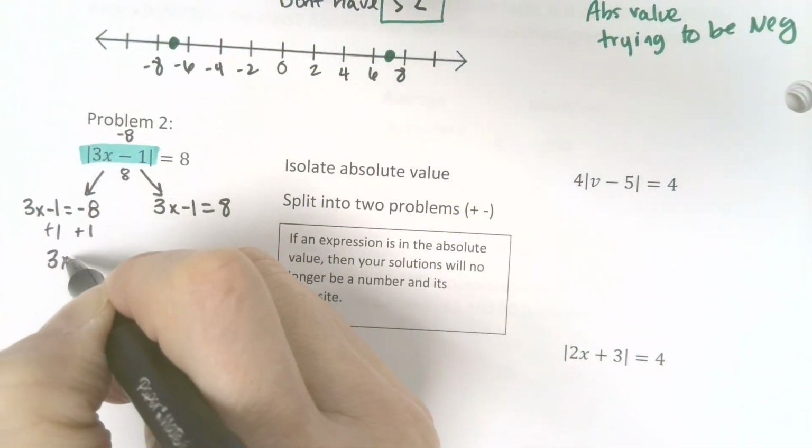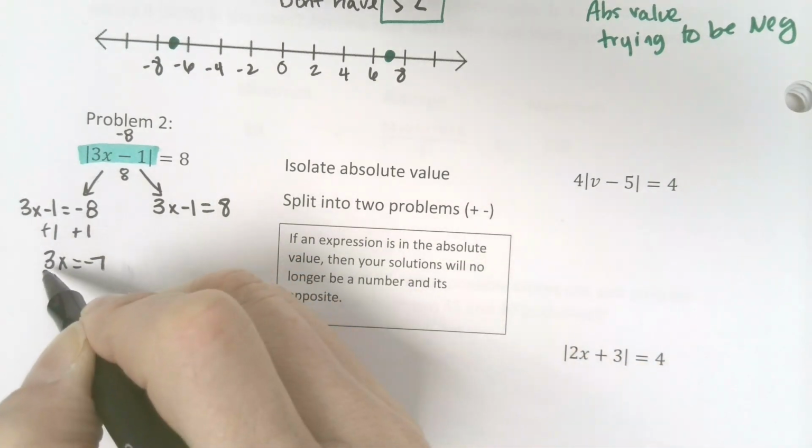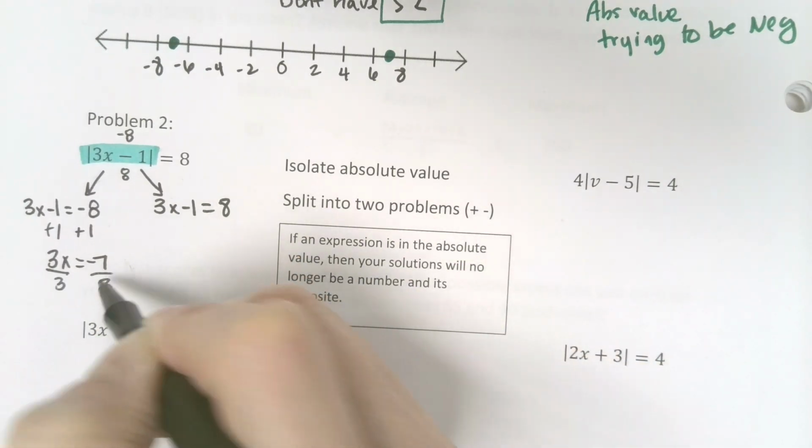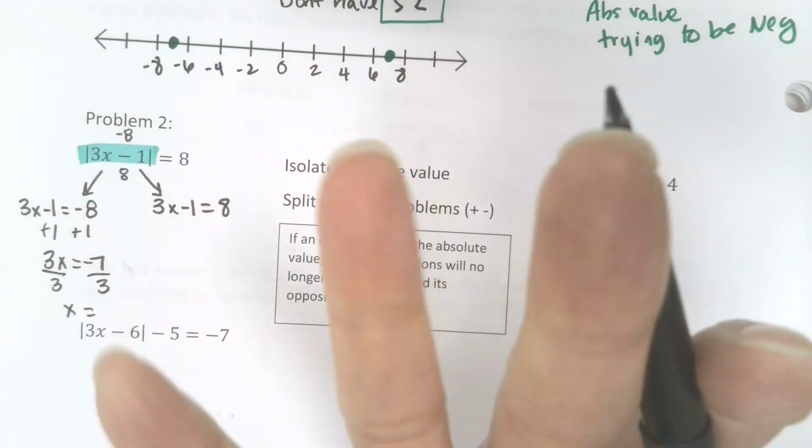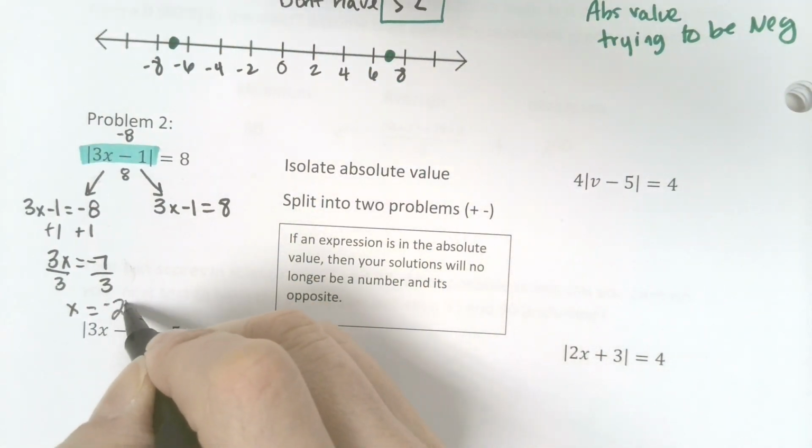I'm going to get 3x equals -7. I'm going to divide by 3, and I'm going to get x equals, and you can say negative 7/3 if you want. And you can say -2 1/3.